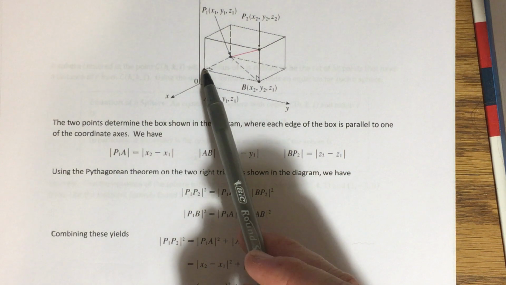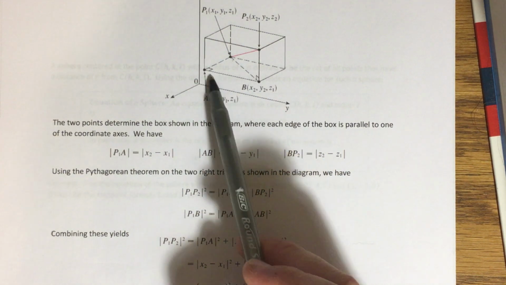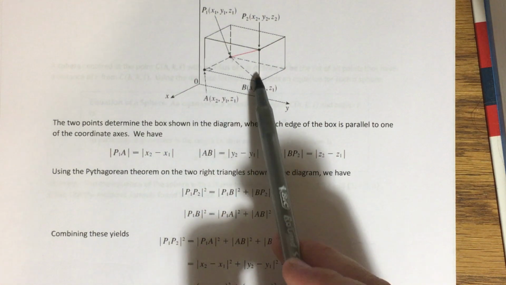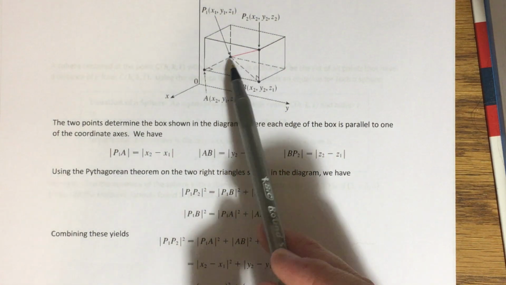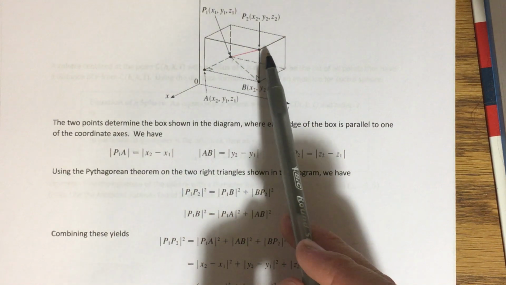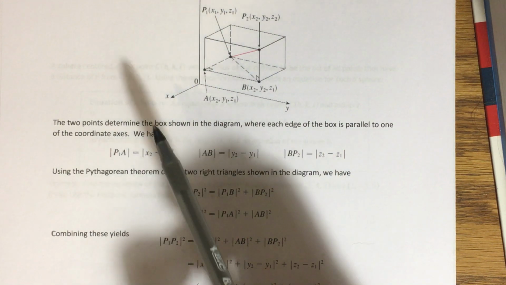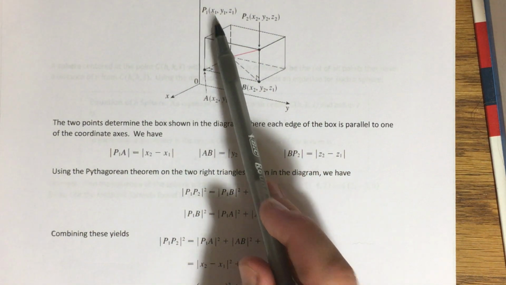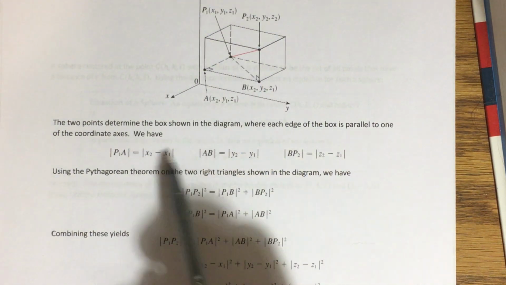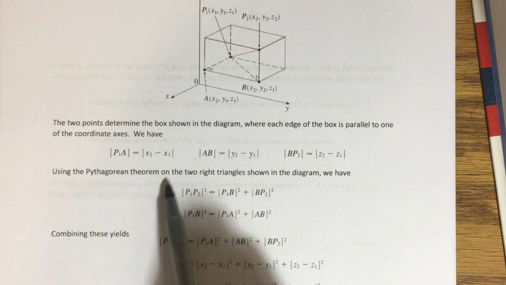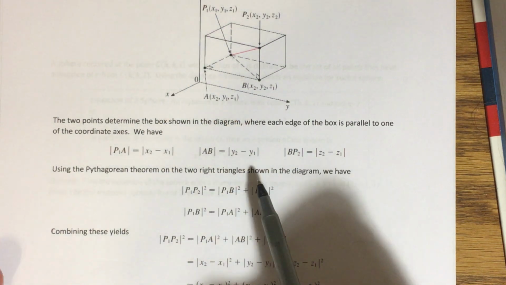But we know what this x-coordinate should be. It should be x2, because if you notice, all of the points in this face of this box that's closest to us, if you think of it that way, would all have an x-coordinate of x2, which comes from this point P2 up here. So what we're looking for is the change in x from x1 to x2. That would be the absolute value of the difference between those 2 values. x2 minus x1 in absolute value gives me that length.